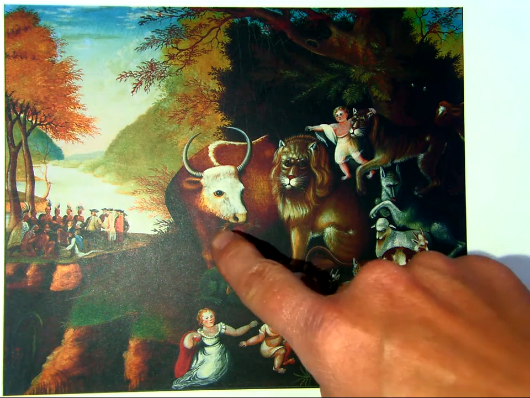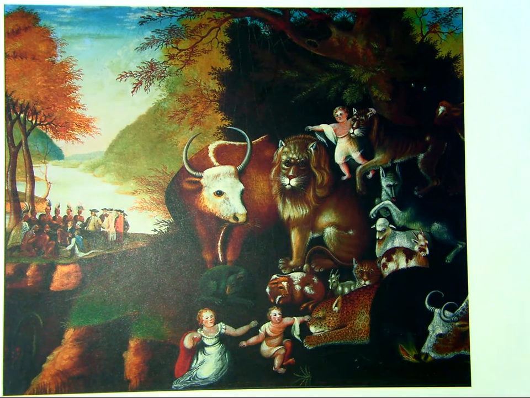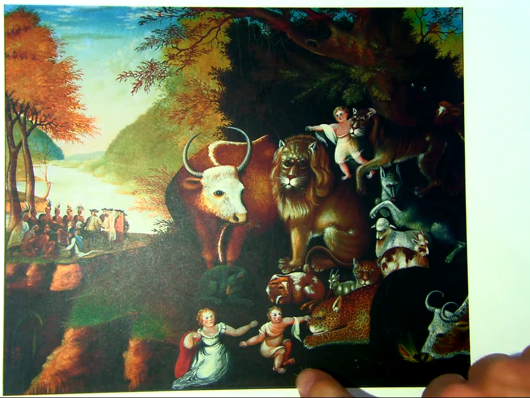Eyes definitely have that human-style look, and so we talked about that with the Horse Fair, where she painted the horse's eyes as they actually are, not with the humanistic features. So Edward Hicks definitely paints with the humanistic features. And so we're going to go through quite a few of the animals that are here.